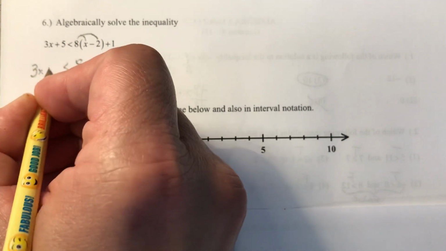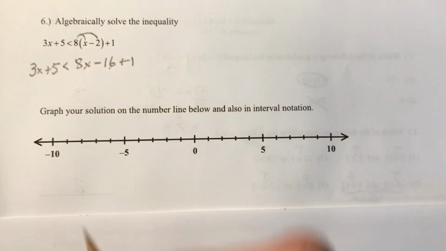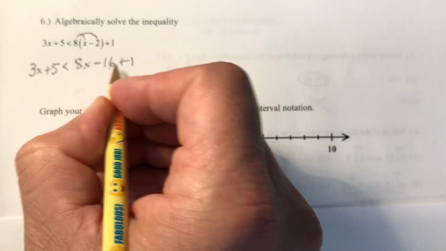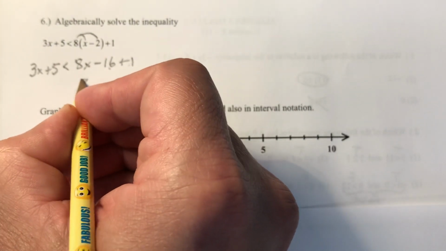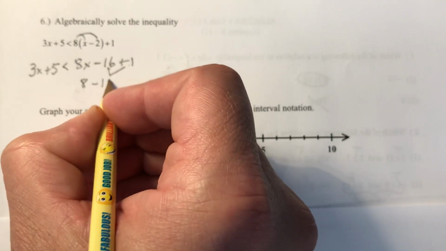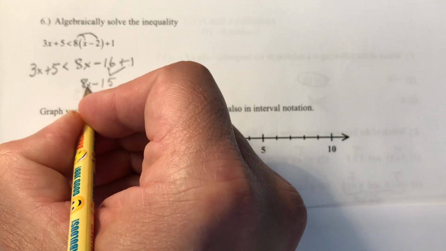Just going too fast. Make sure you actually do that multiplication. So 3x plus 5 over here. And simplify. Same side like terms. These 8x. Now that's minus 15. Don't forget your x, Irvis. There we go.